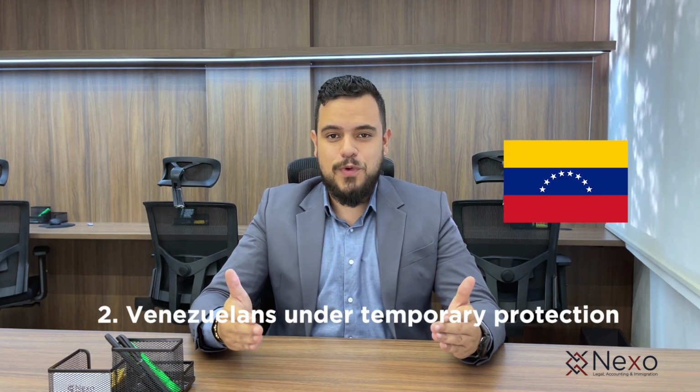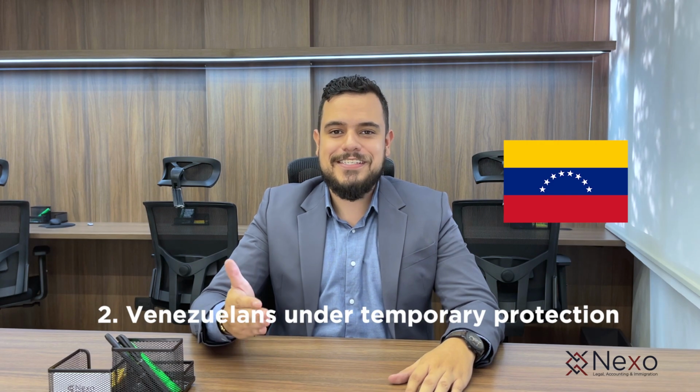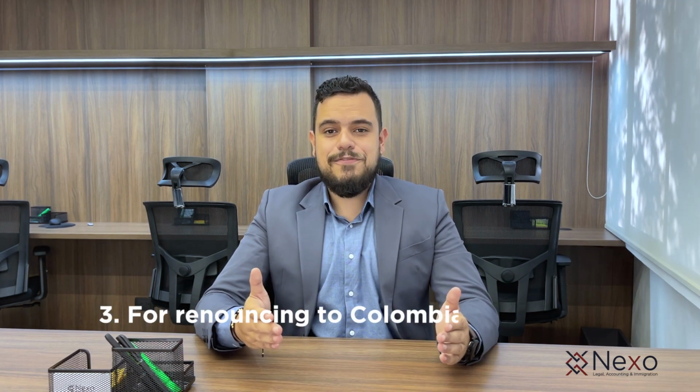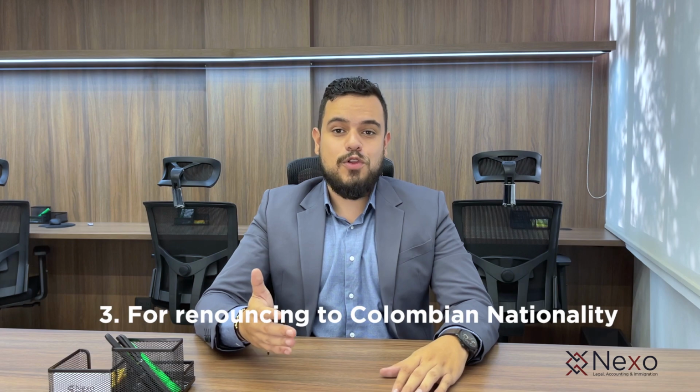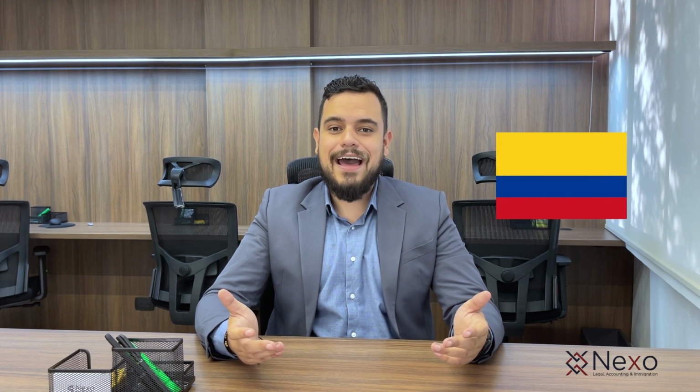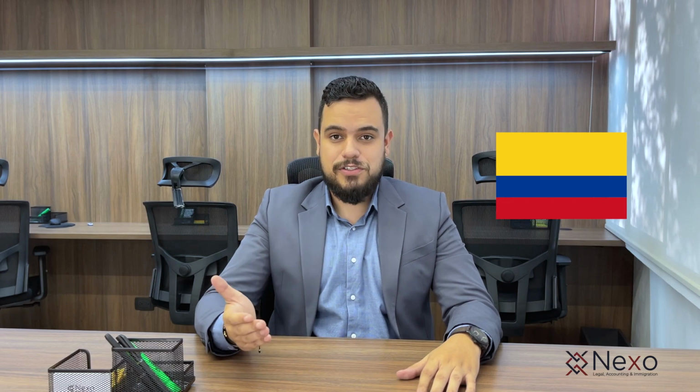Residency for Venezuelans under temporary protection statute applies to Venezuelan nationals who have had a regular stay in the country for at least 5 years. The applicant in this case must renounce to their nationality. Residency for people who have renounced to their Colombian nationality. This applies to former Colombian nationals who had to renounce their Colombian citizenship.